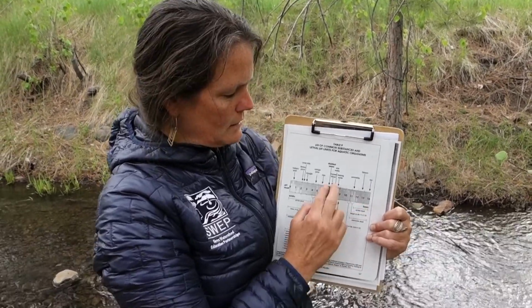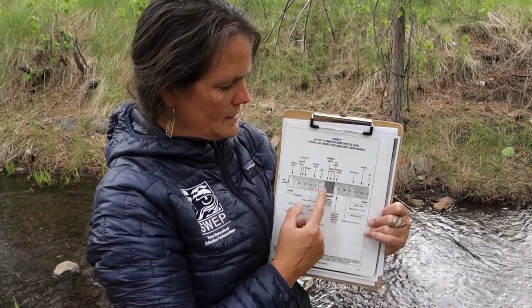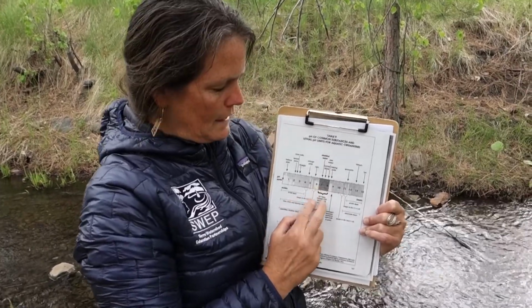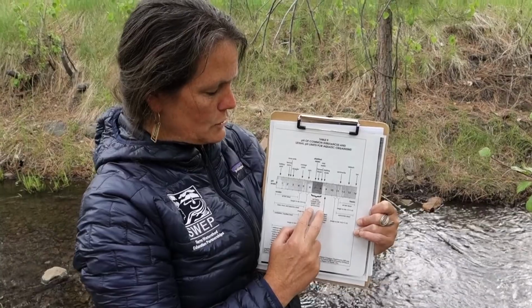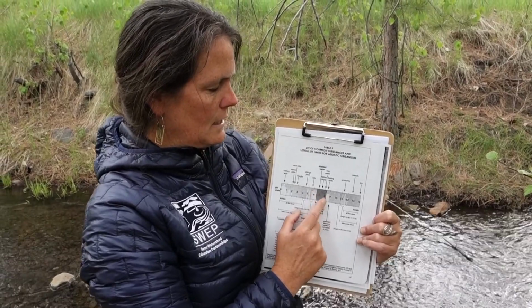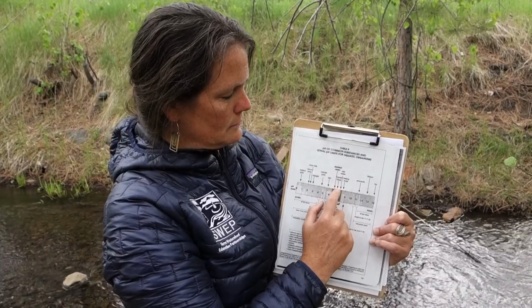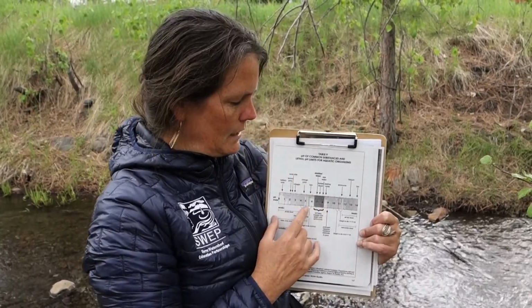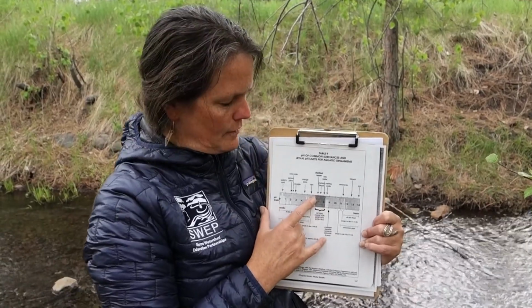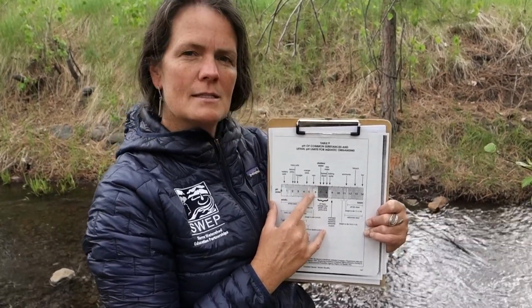So we want everything to fall right in the middle of the scale. 7 is considered neutral, and the optimal range for most life on Earth is between a 7 and an 8. So our drinking water, our blood, the ocean, all fall in that neutral range, and we hope to find that in the creek. Oftentimes our local creeks measure a little bit on the acidic side of the scale.